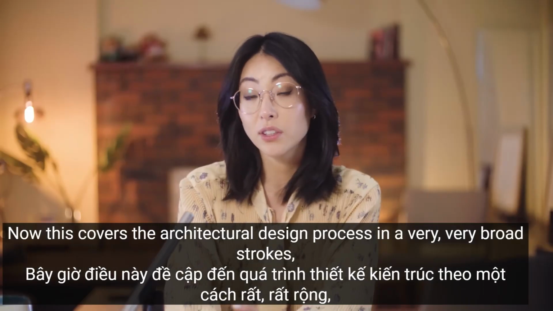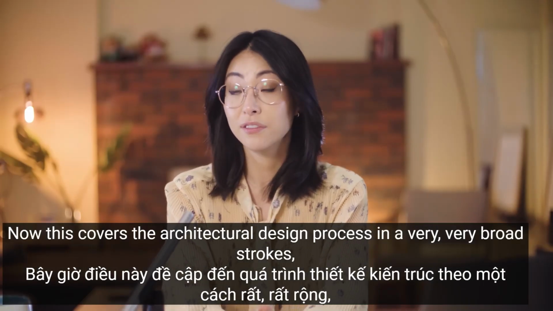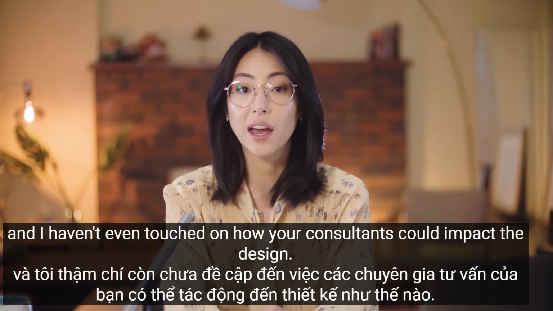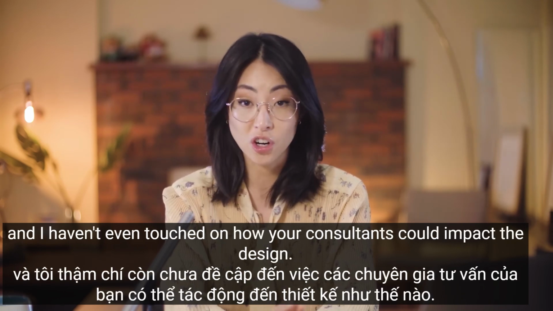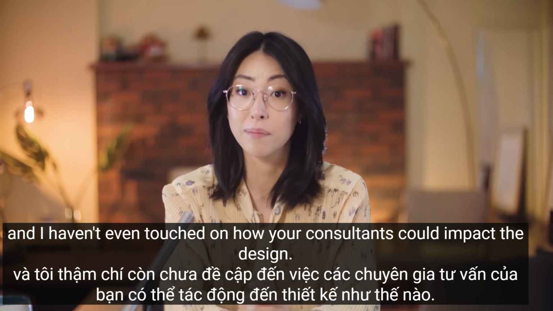Now, this covers the architectural design process in very, very broad strokes, and I haven't even touched on how your consultants could impact the design.